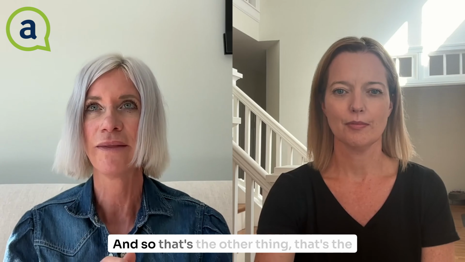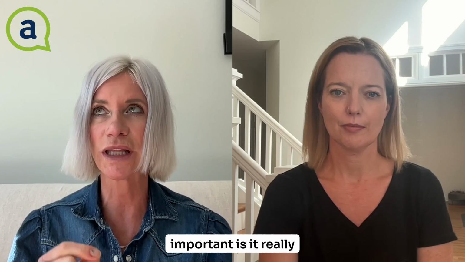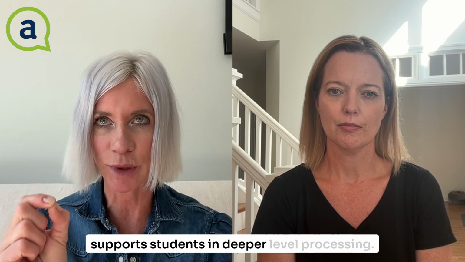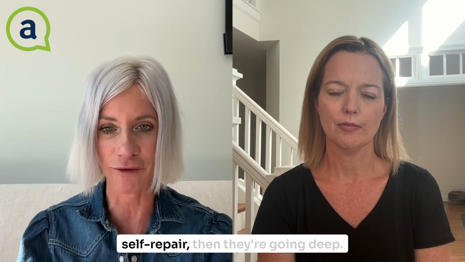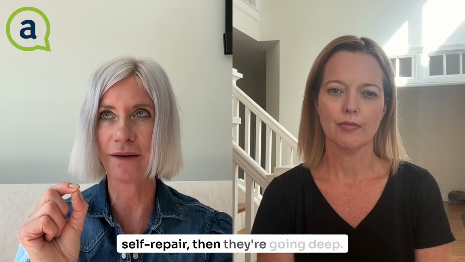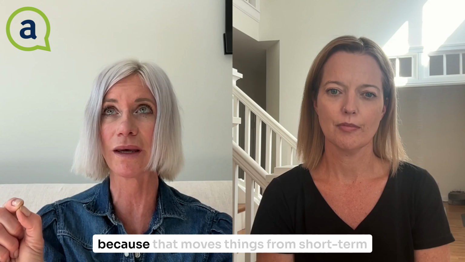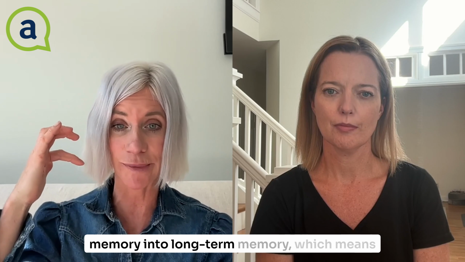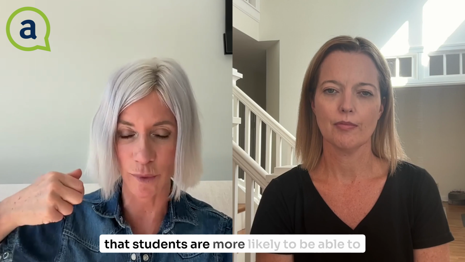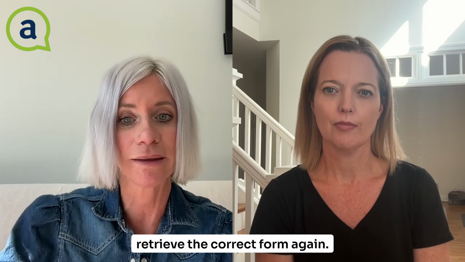And so that's the other reason corrective feedback is so important: it really supports students in deeper level processing. When they have to pause, think, and self-repair, then they're going deep. And that deeper level processing is cool because that moves things from short-term memory into long-term memory, which means that students are more likely to be able to retrieve the correct form again.